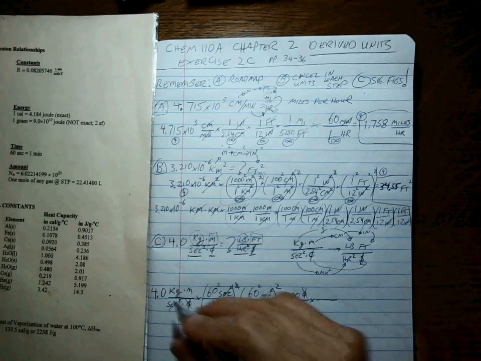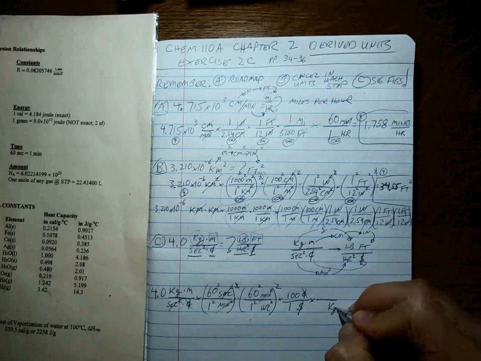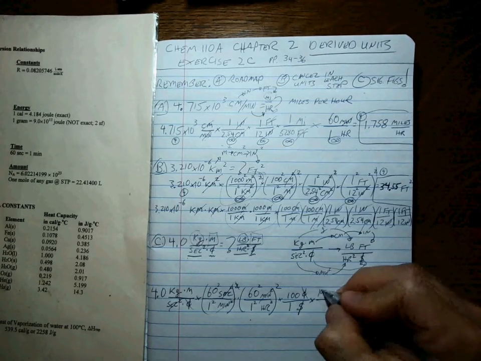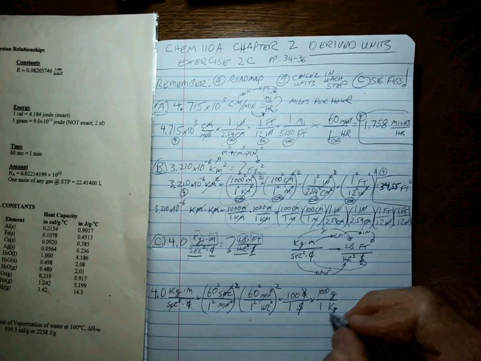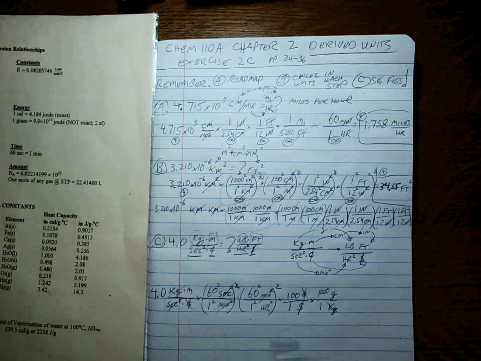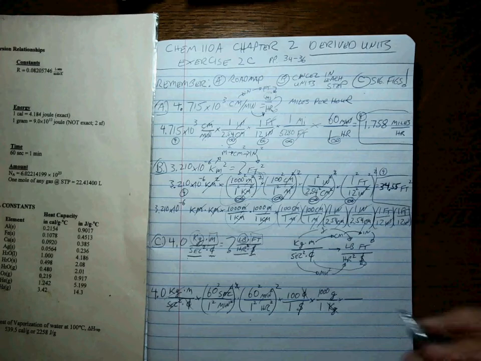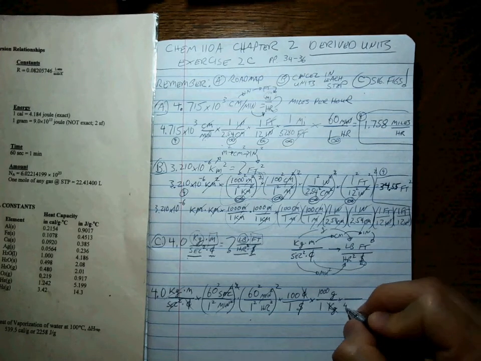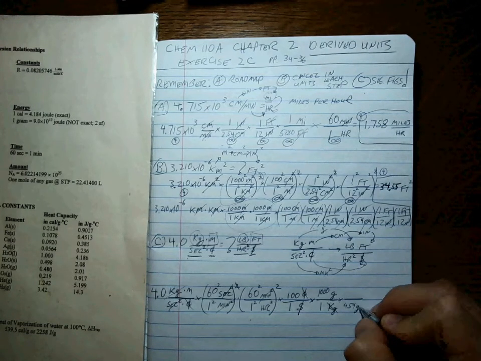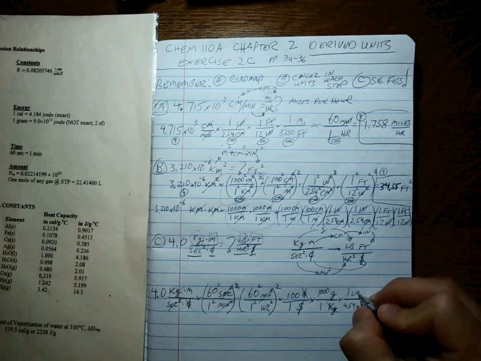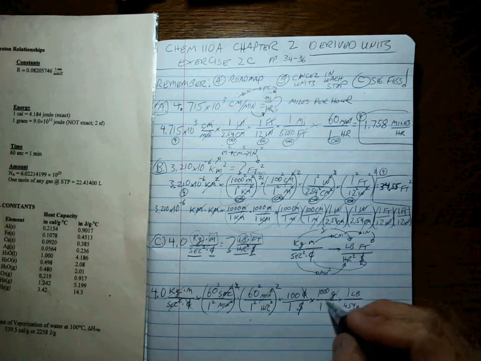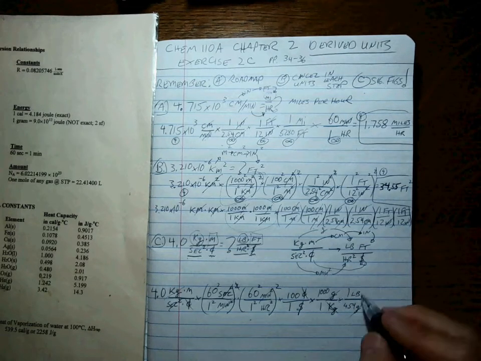Since kilograms is at the top, we need kilograms on the bottom, grams on top. 1,000 grams per every 1 kilogram. That's your metric to metric conversion that you remember. And then your metric to English says 454 grams is found in every 1 pound. Grams cancel. We're left with pounds on the top.